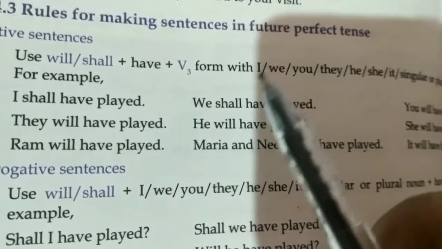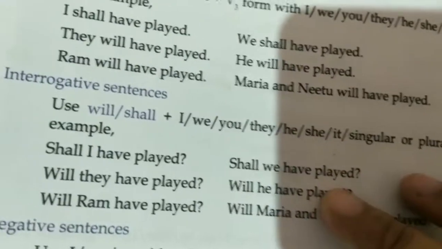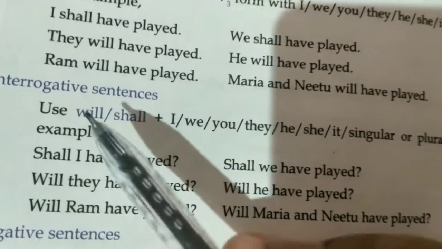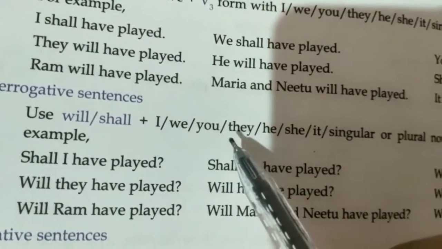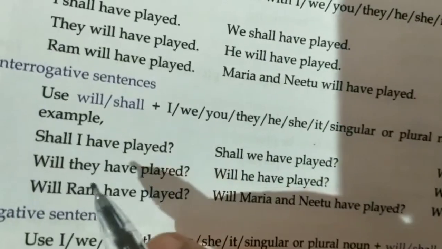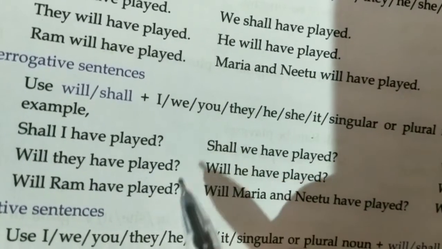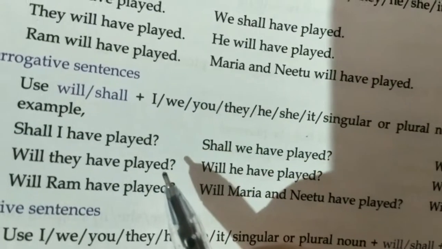So the rules of will or shall remain the same in every case. For making the question, we'll use will or shall before the subject, and then have and V3 form of the verb. Like shall I have played, will they have played.